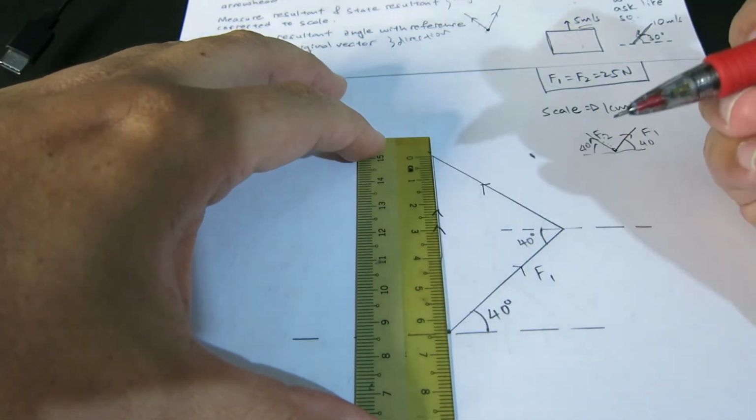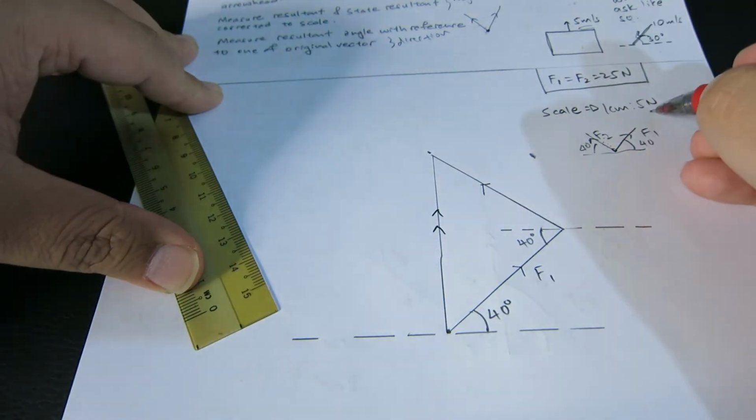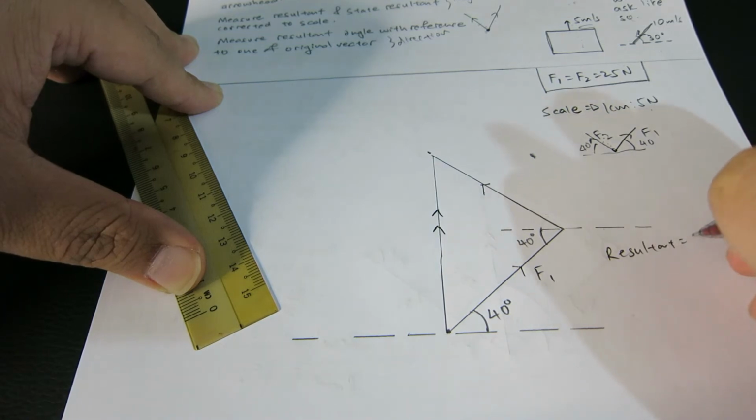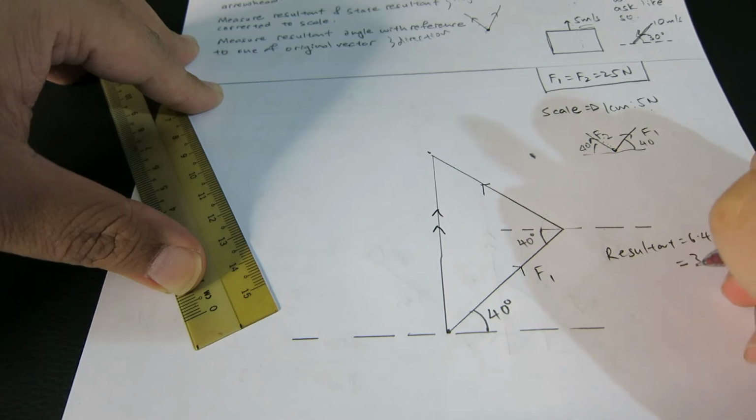6.4 cm again, as you can see. So remember to correct your answer corrected to the scale. So the resultant is 6.4 cm times 5. The answer is 32 newtons.